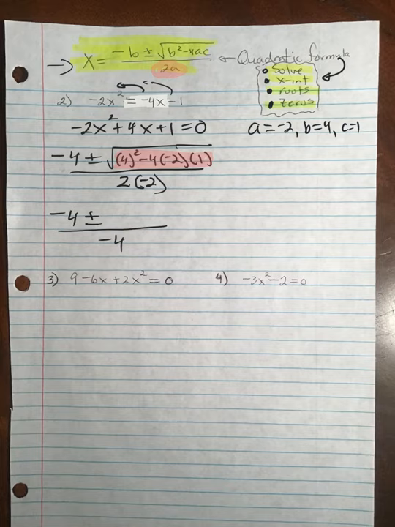Be careful. A lot of students, when they're writing the formula, will forget the plus and minus. Maybe they got it here, but then when they recopy it, they leave it out. So don't leave that out. Then the square root, and let's check the discriminant. So the discriminant is 4 squared minus 4 times negative 2 times 1. So 4 squared is 16, and then a negative.